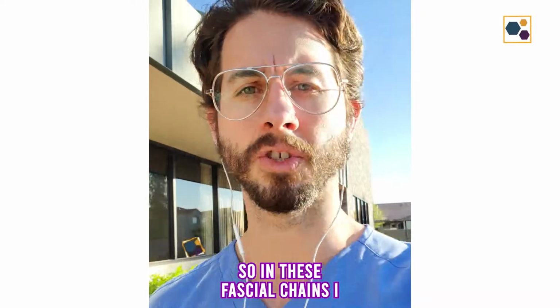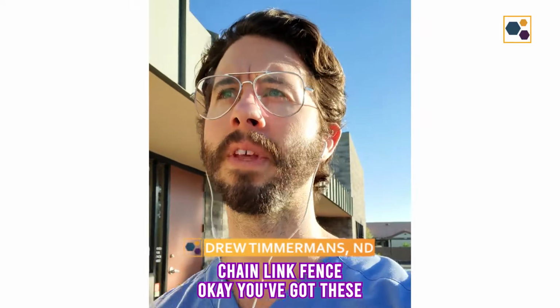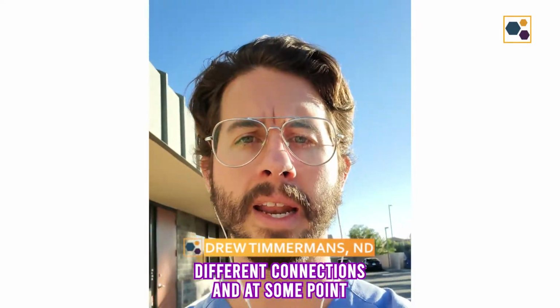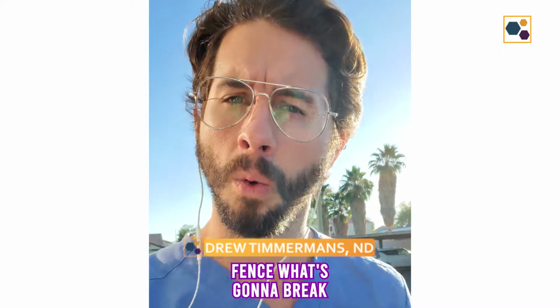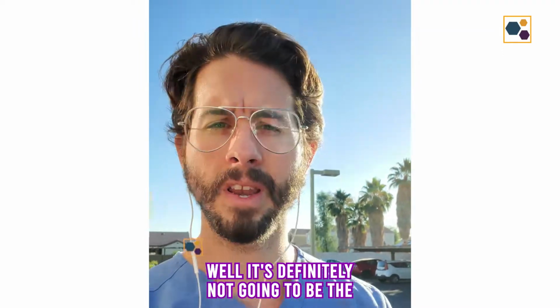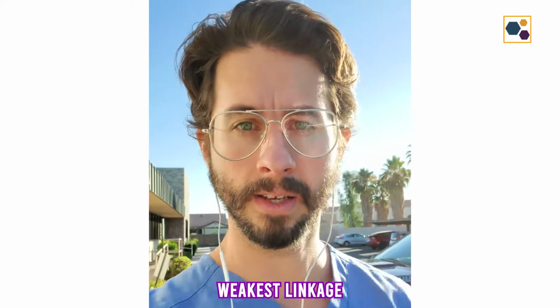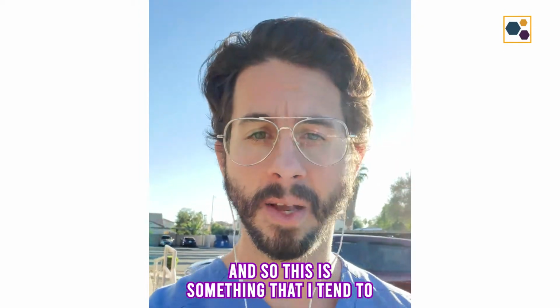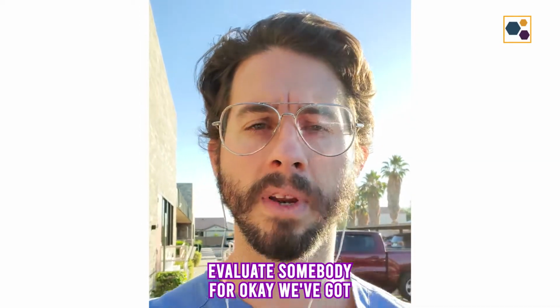So in these fascial chains, I tend to think of them like a chain link fence, okay? You've got these different connections, and if something is to break in a chain link fence, what's going to break? Well, it's definitely not going to be the strongest linkage. It's going to be the weakest linkage.